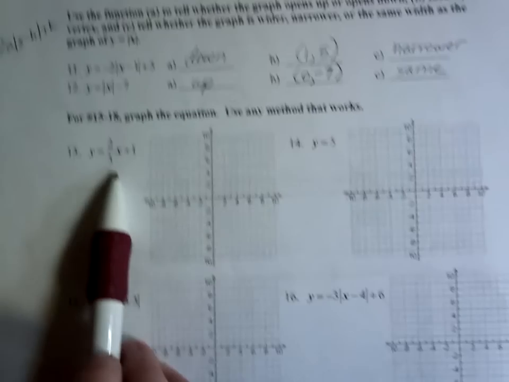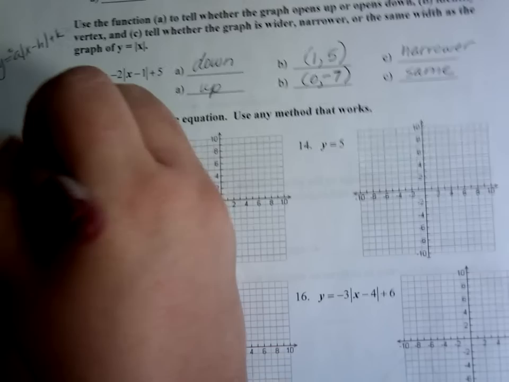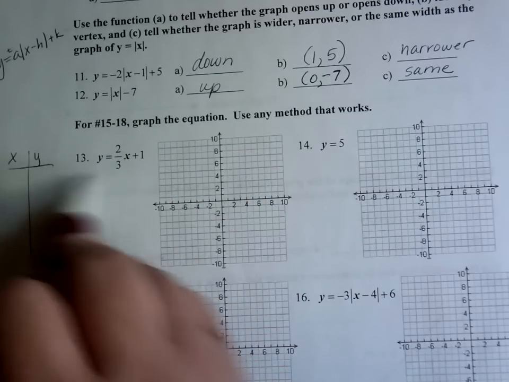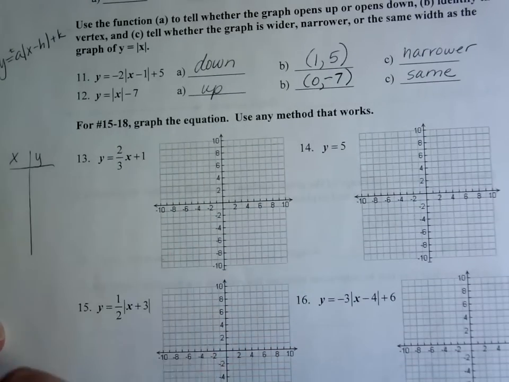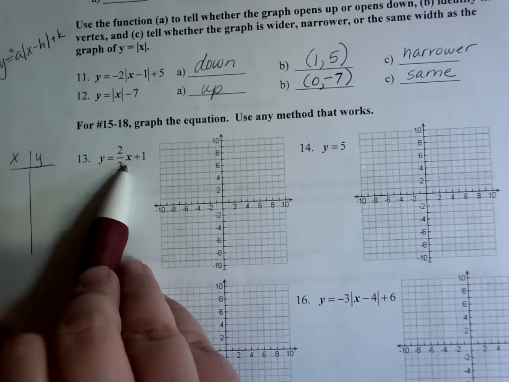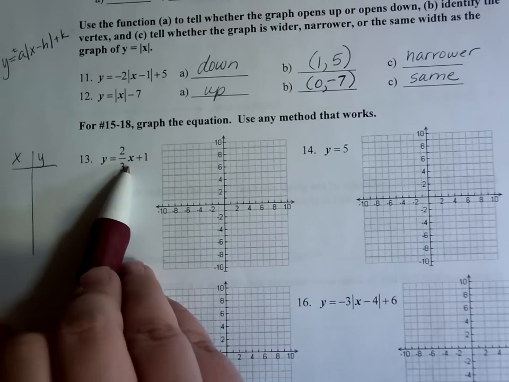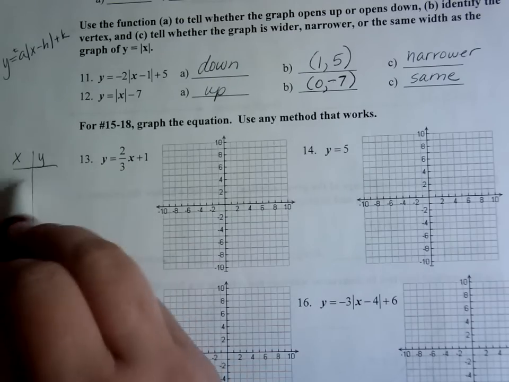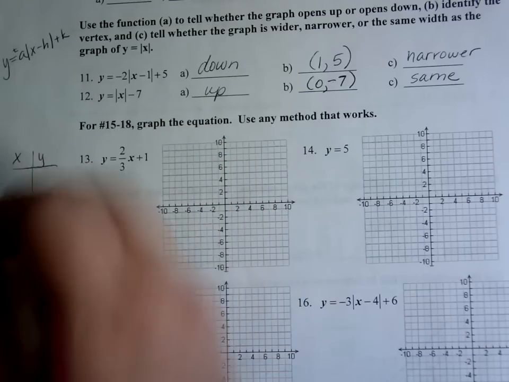But additionally, I could do this as a table of values. I could do x, y, and just pick values and plug in the x's. You don't have to, but I would probably pick multiples of 3 because they're easier to take 2/3 of. Like 2/3 times 3 is 2. 2/3 times 6 is 4, and so on. But you don't have to do those. You could do just this.